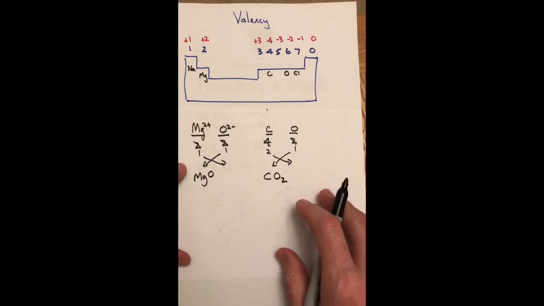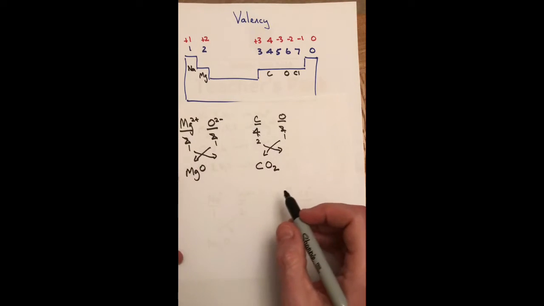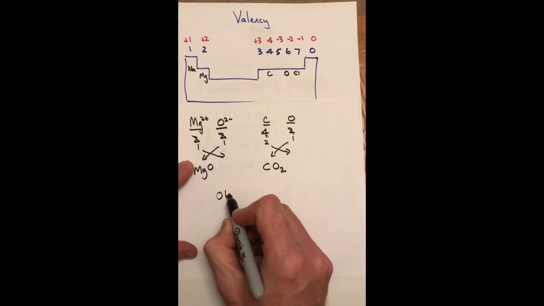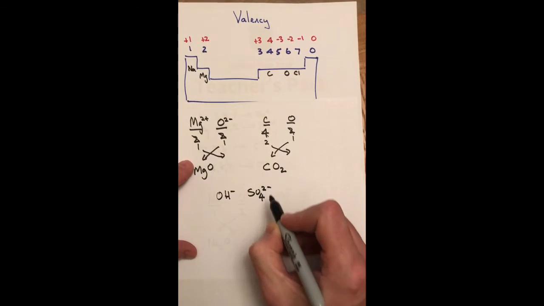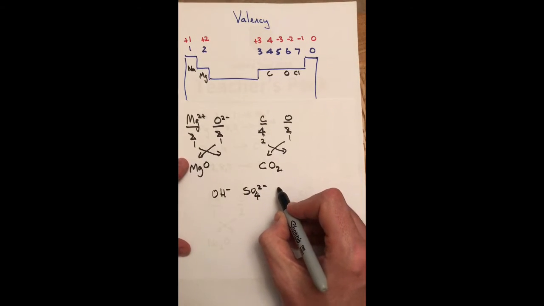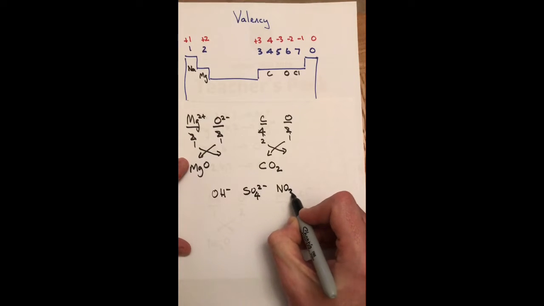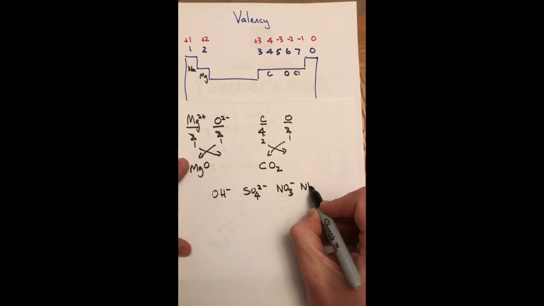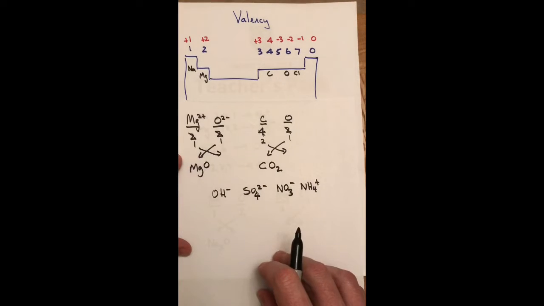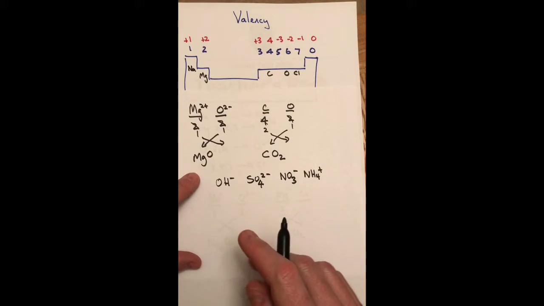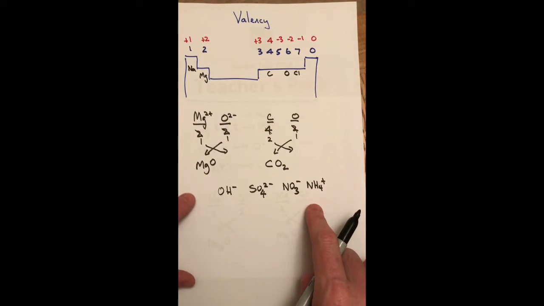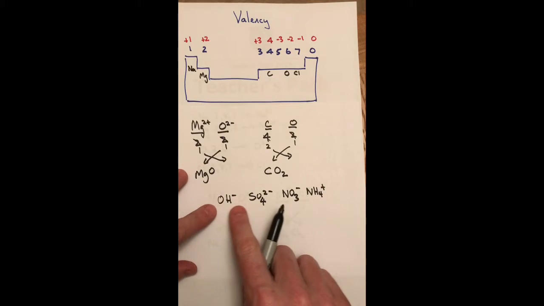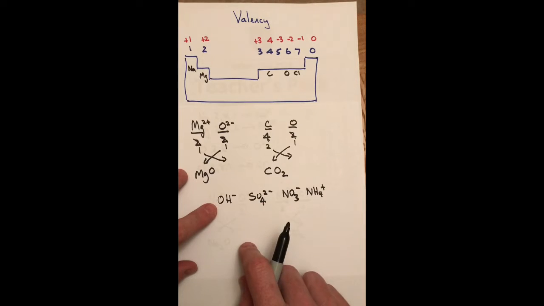Things as well it will help you with, if you look at complex ions, so we have got hydroxide ions, we have got sulfate ions, SO4 2-, nitrate ions, NO3-, and ammonium ions, NH4+. These don't appear in the periodic table, they don't appear in groups because they are complex ions, they're made up from more than one type of element.